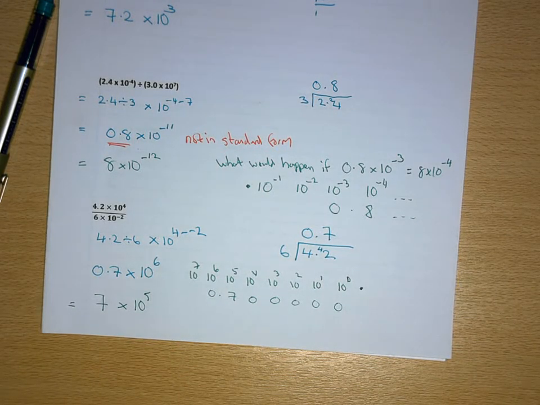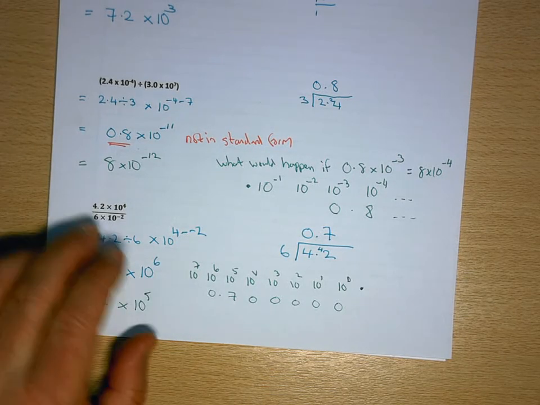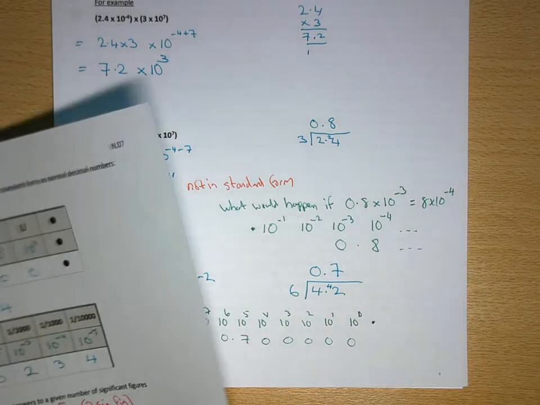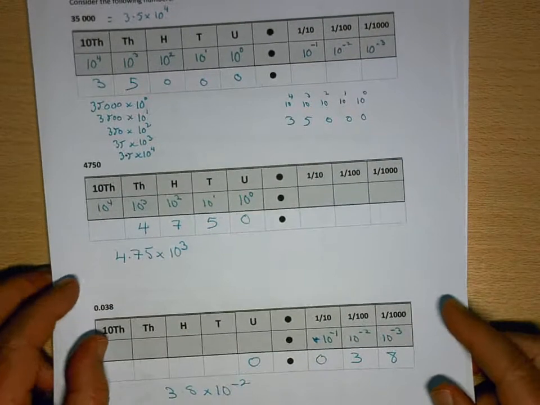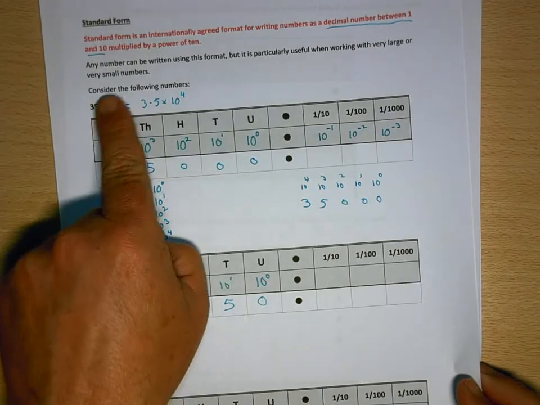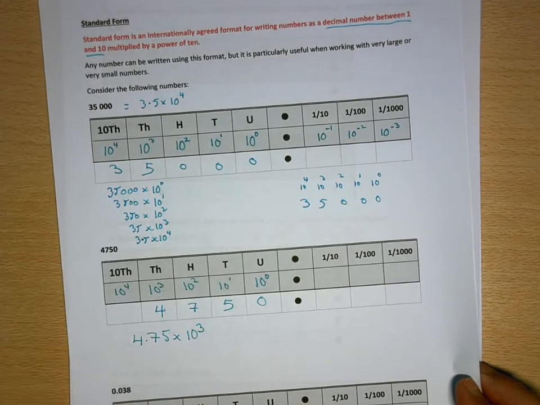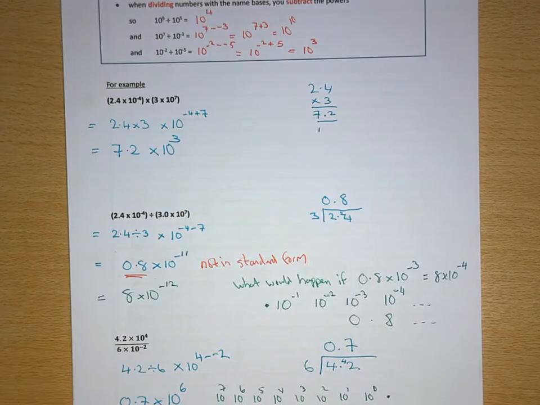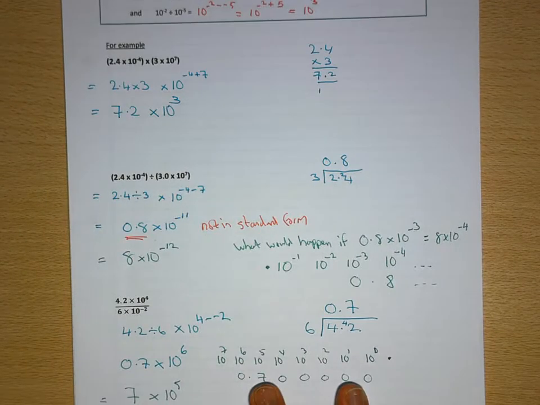So in those 24 minutes we have covered everything you need to be able to deal with standard form. We've gone from being able to turn any number into standard form, and to go back there I used those lovely printed grids, but in reality you're not going to have those printed grids on an exam paper, you're just going to write them out like that and drop them in.